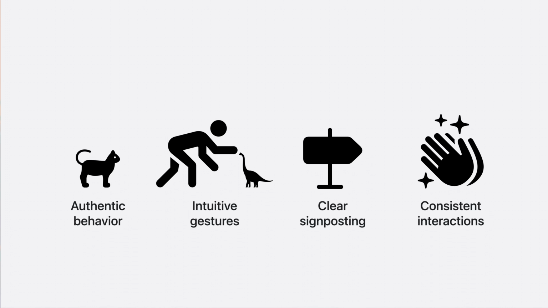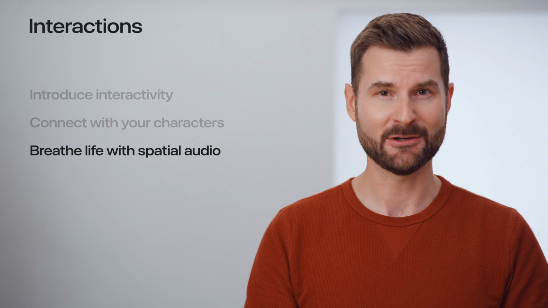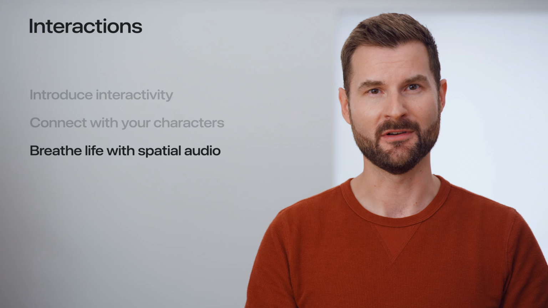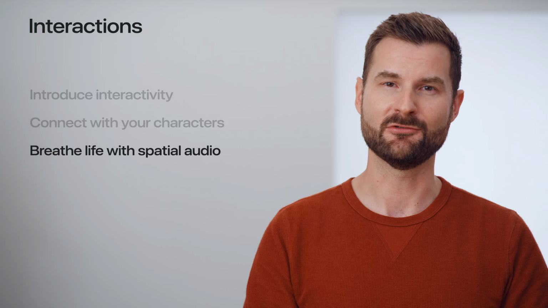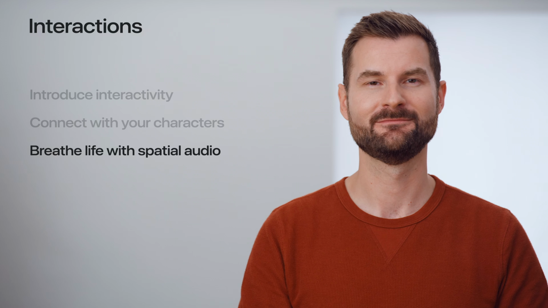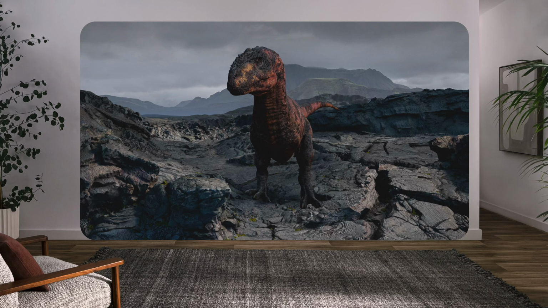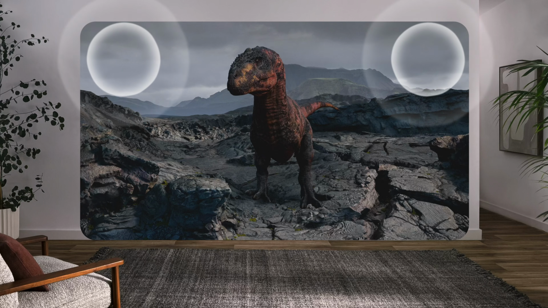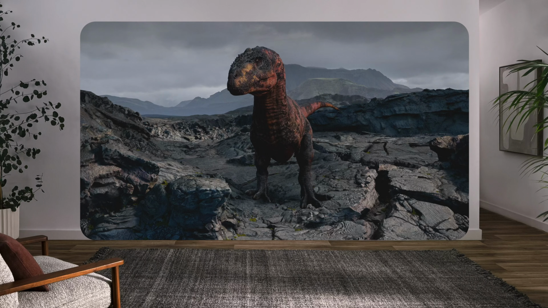When encouraging your audience to engage, think about authentic behaviors, what comes naturally, and how you can enable that through intuitive gestures, clear signposting, and consistent interactions. You can then breathe life into your interactions with spatial audio to deepen audience immersion and to direct attention with subtle cues. Encounter Dinosaurs is filled with spatial audio sources that bring the world to life, with multiple emitters for background ambience like the wind and key moments like the thunder.